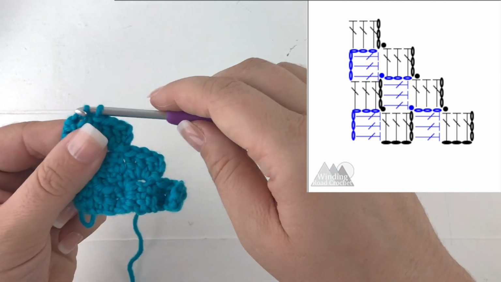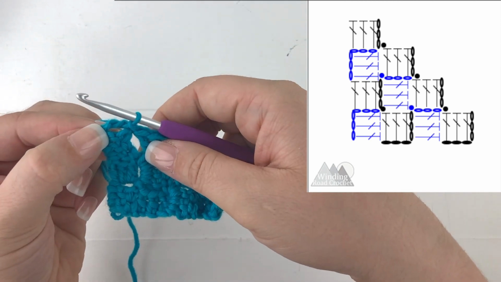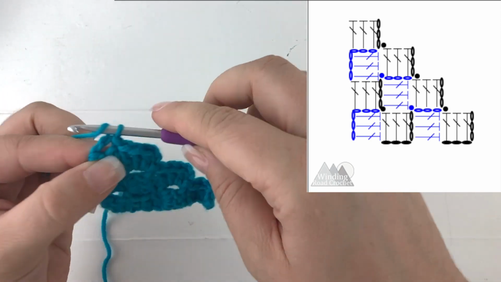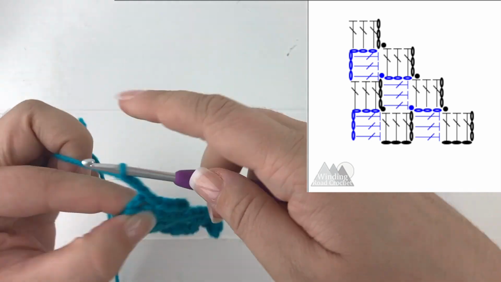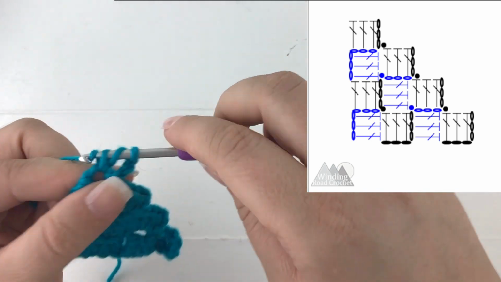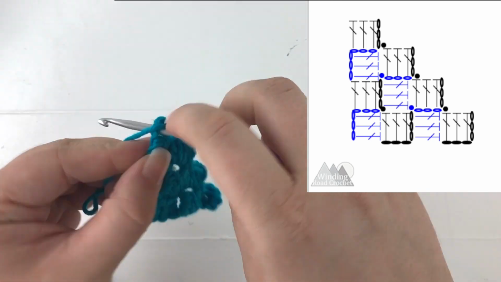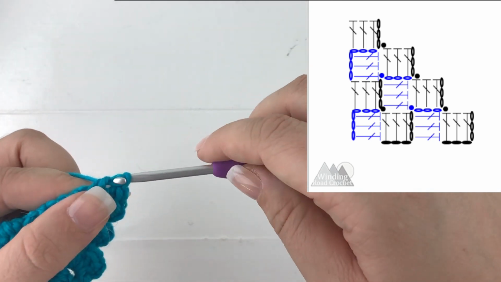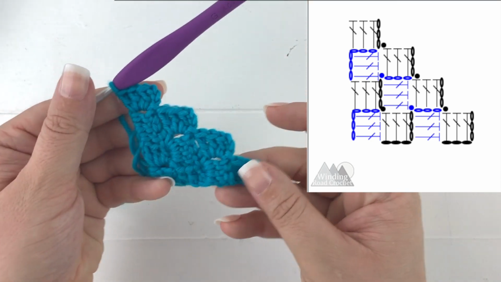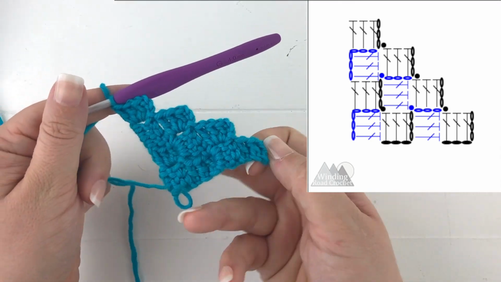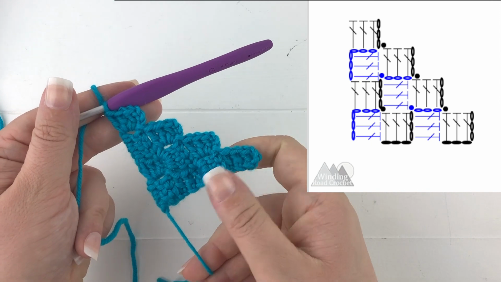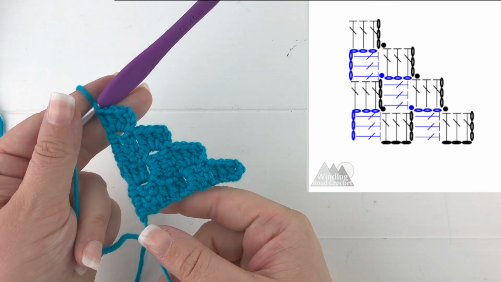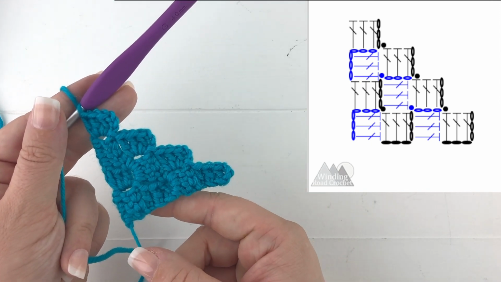Slip stitch to the next turning chain from the previous row. Chain up 3, and then 3 double crochet into that turning chain. And there you have it. There's your 4th row, and there are 4 squares in the 4th row. And then you will keep repeating that technique to make this swatch larger.